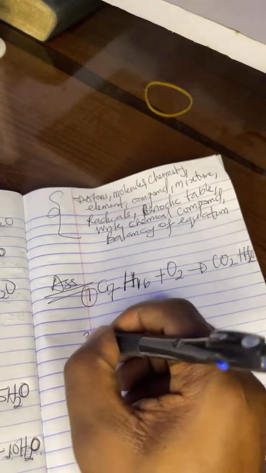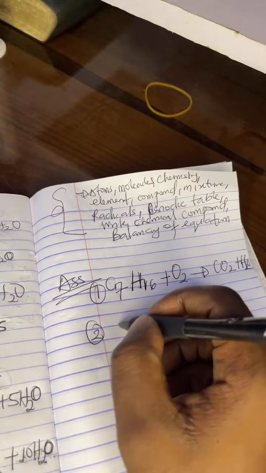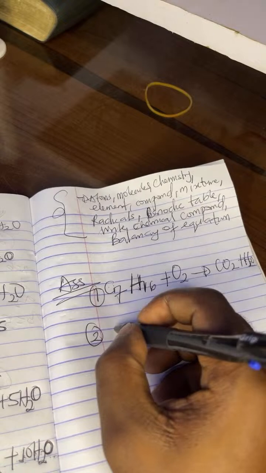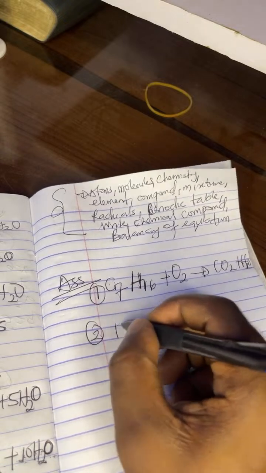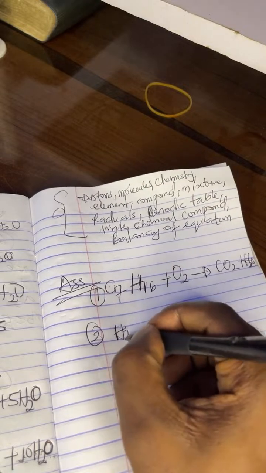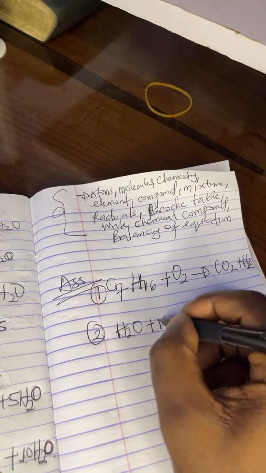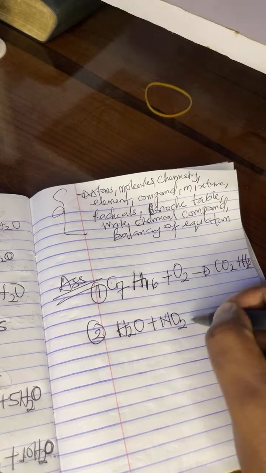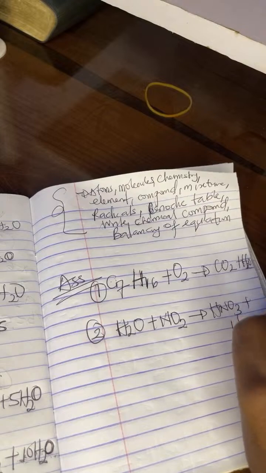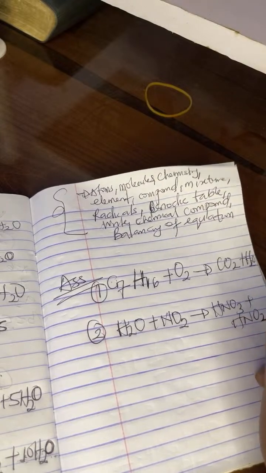Number 2, how do you balance H2O plus HNO2 to give HNO3 plus HNO2?